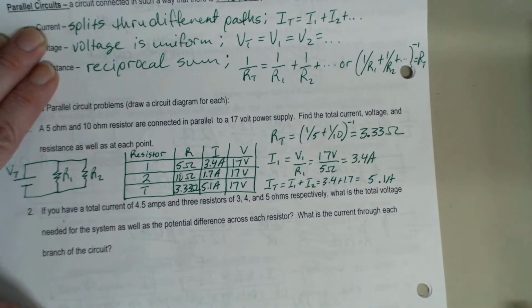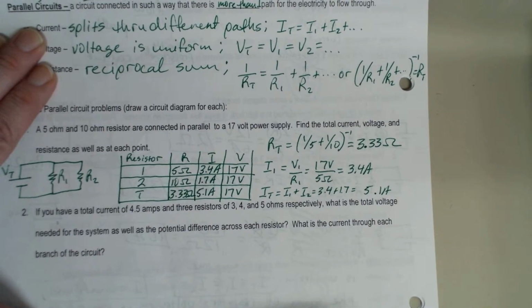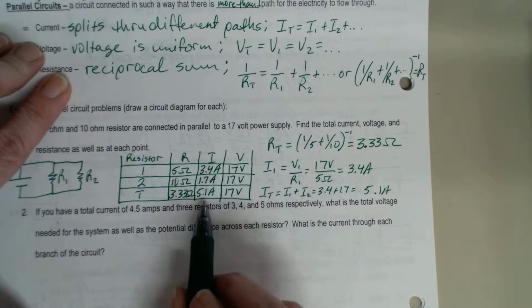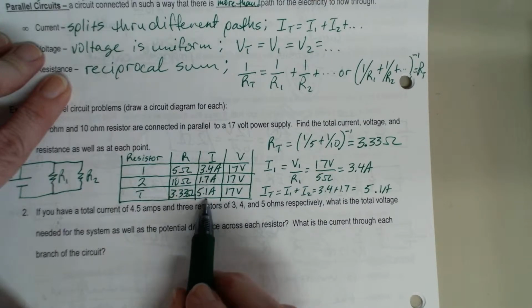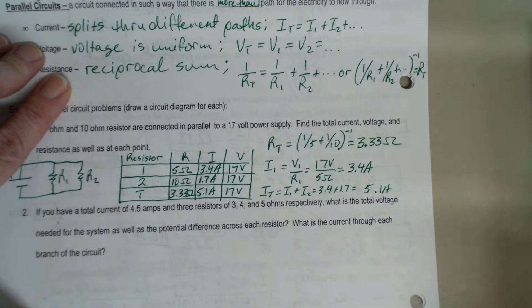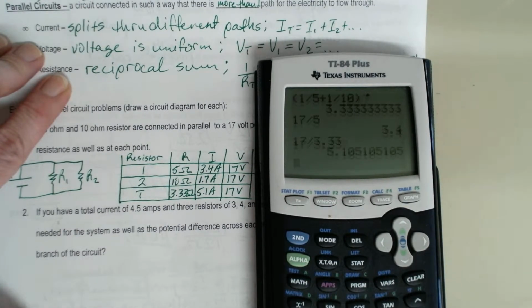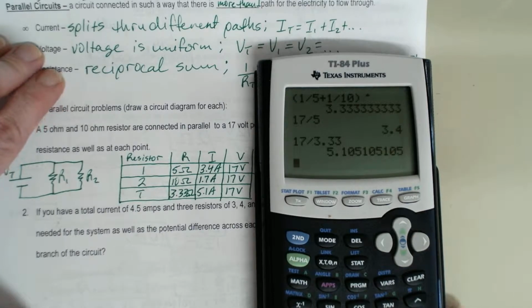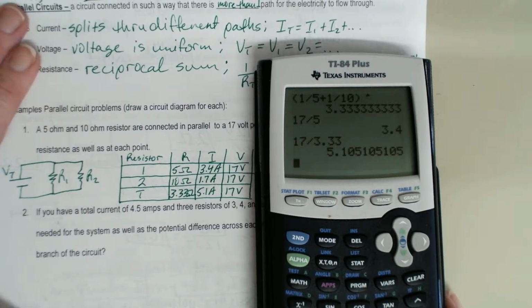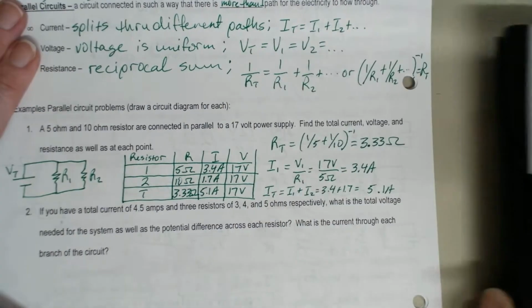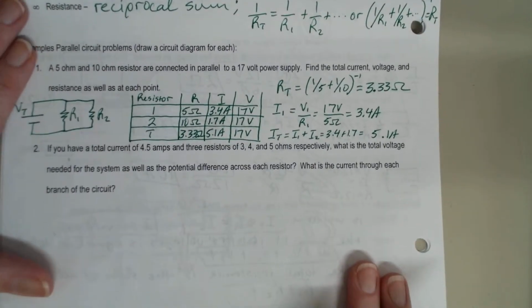And if you want to check and make sure that that's correct, you use the one thing that you didn't use, which was to find the I total using V over R. So if you did 17 divided by 3.33, you should get about 5.1. And so that's how you know you've done it correctly, if you can check yourself with the one thing that you didn't use. Okay, next example.